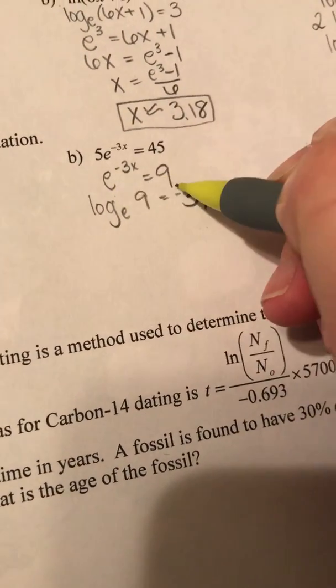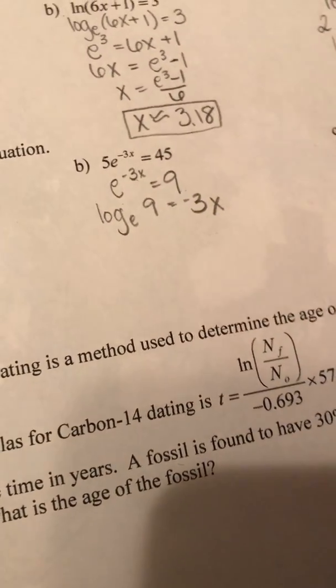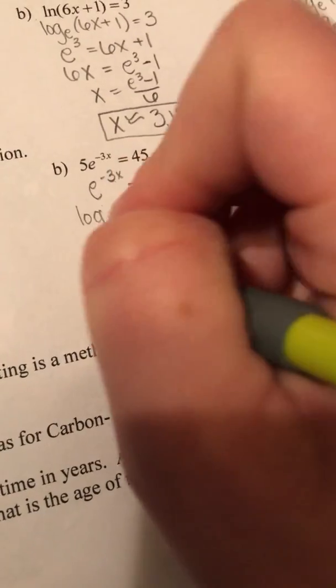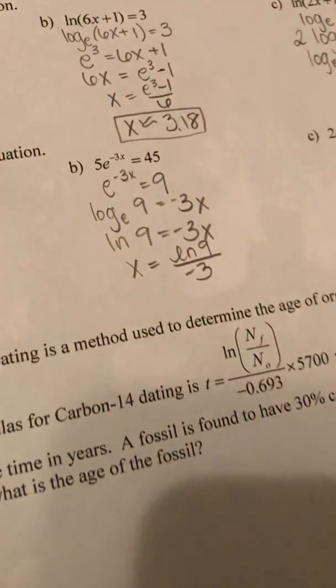Remember, base, answer, exponent. So base, answer, exponent. So then we have the natural log of 9 is equal to negative 3x divided by negative 3. So we get the natural log of 9 divided by negative 3.